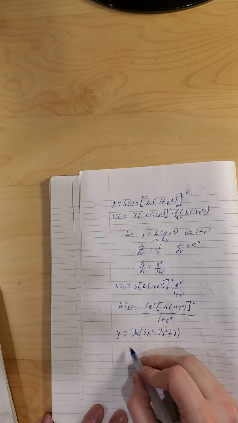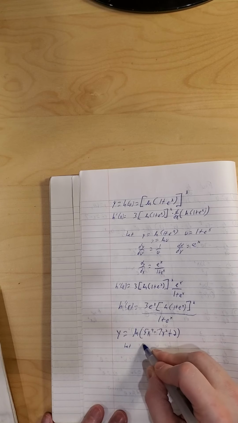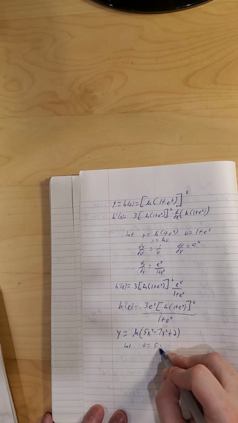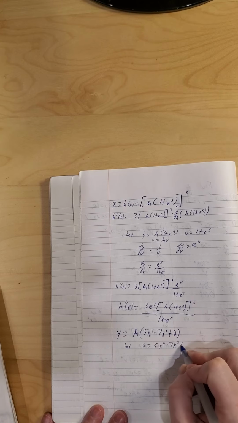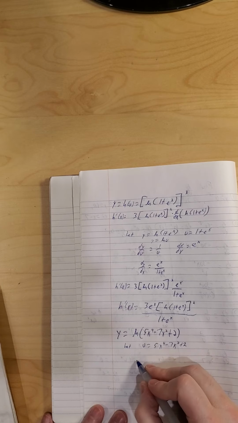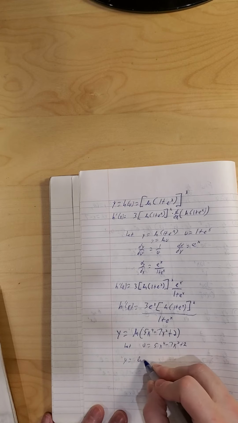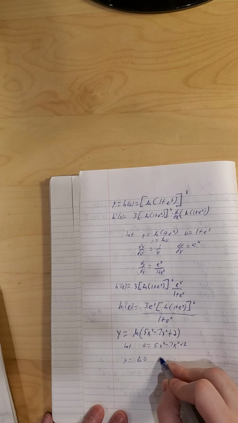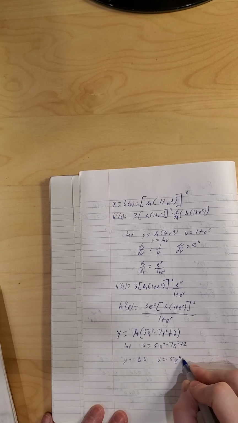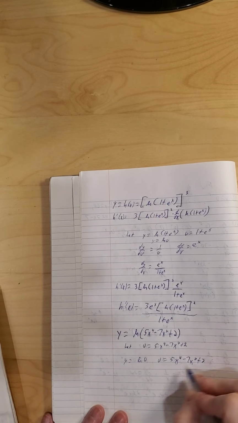So for this one, we have to pick out our own u. I would let u equal the 5x to the 4th minus 7x squared plus 2. So y is then natural log of u, and u is 5x to the 4th minus 7x squared plus 2.